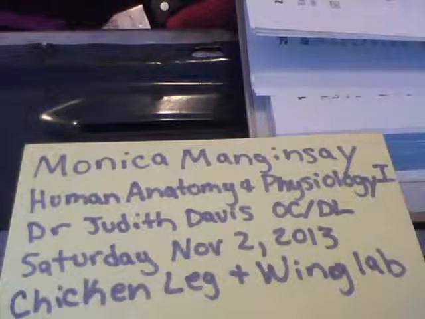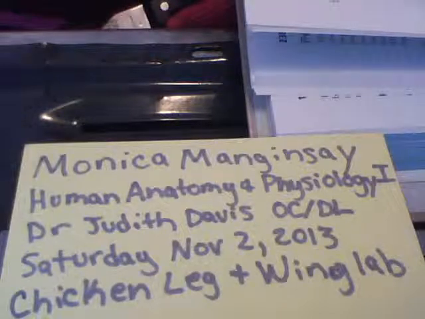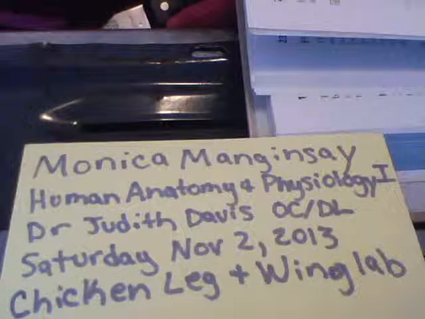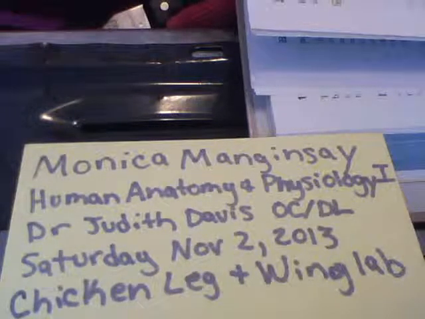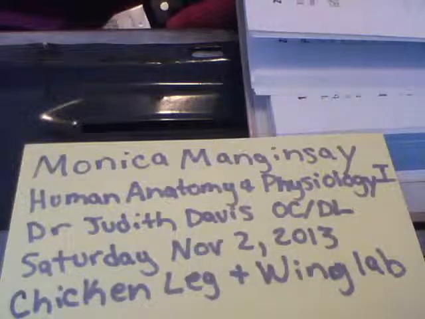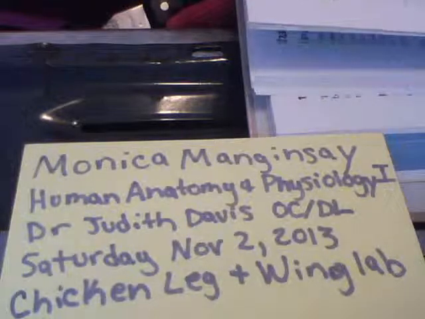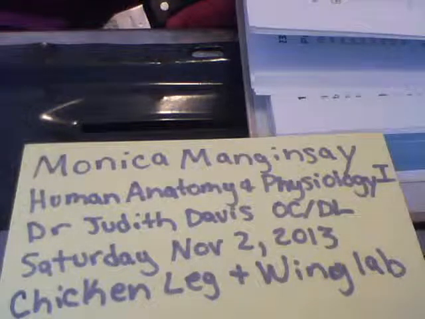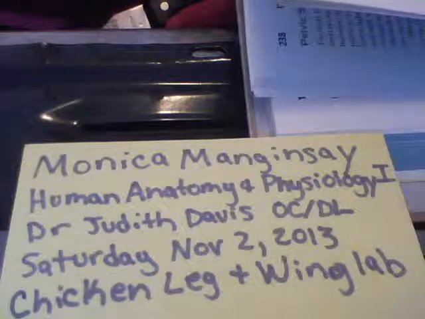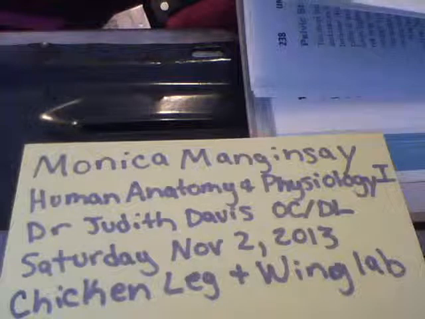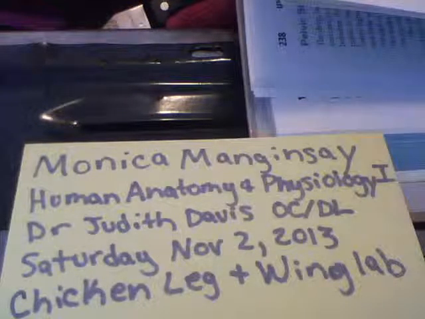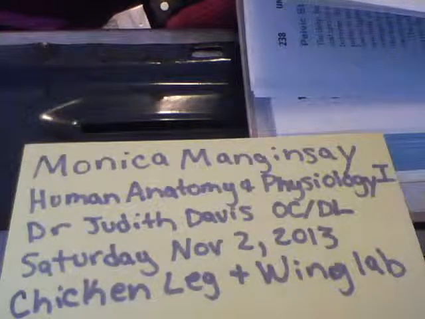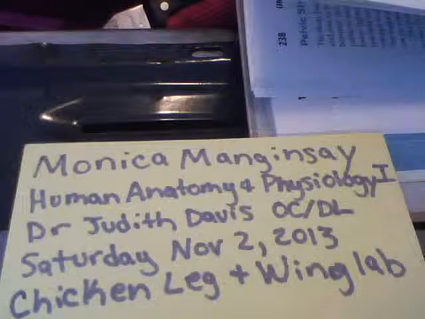We are studying a chapter on joints in my anatomy and physiology class, and the joint for the chicken leg that we will be looking at is the synovial joint. Synovial joints are those in which the articulating bones are separated by a fluid-containing joint cavity.